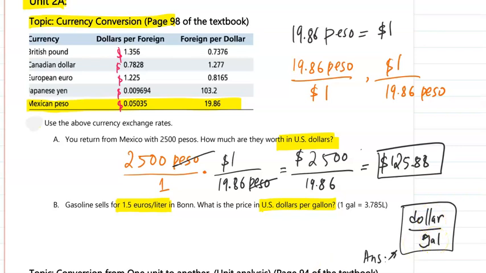Notice that this line is division, called per. You see the dollar per gallon, that's what it looks like. So the words given here are 1.5 euro per liter.